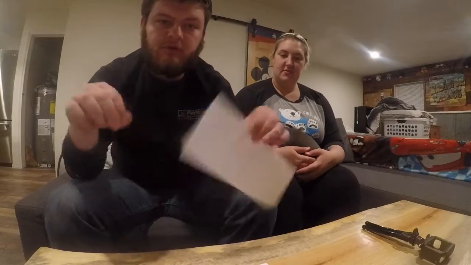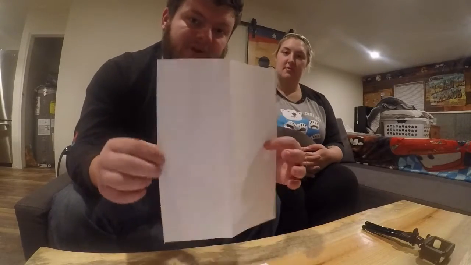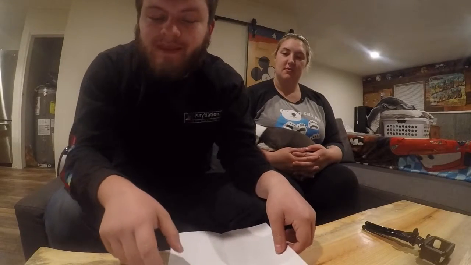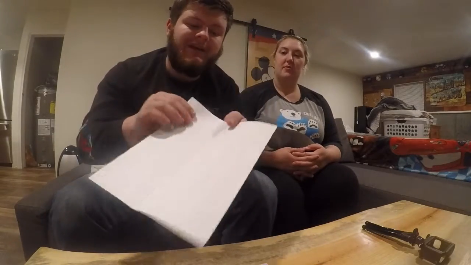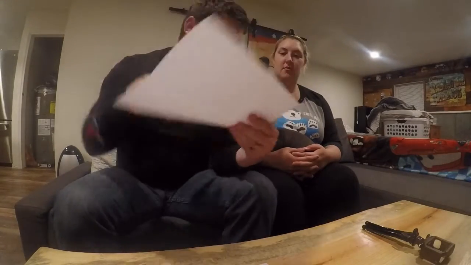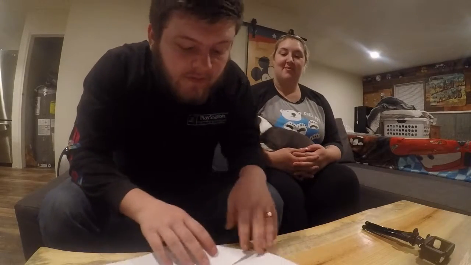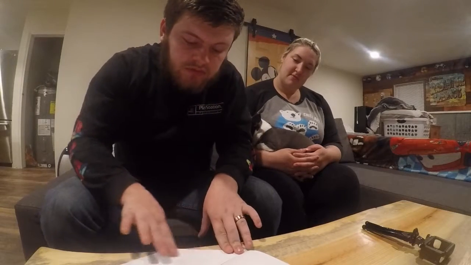Alright, so we have folded it the long way. It is folded. And now you fold it back out, but you want the line. That's the main reason that you folded it this way, because you want the line. And then the next thing you're going to do is fold your corners into the center. Alright, so let's do that real quick. And if it's not exactly in the center, that's okay. We'll make it work.